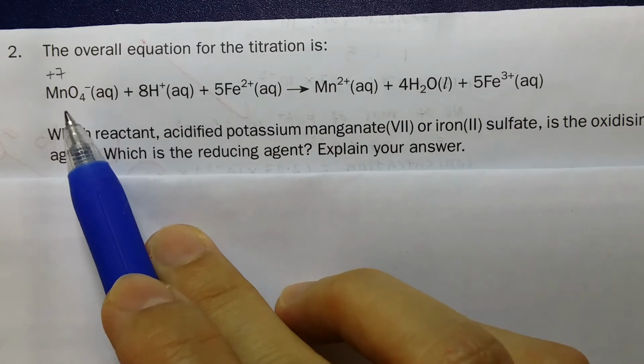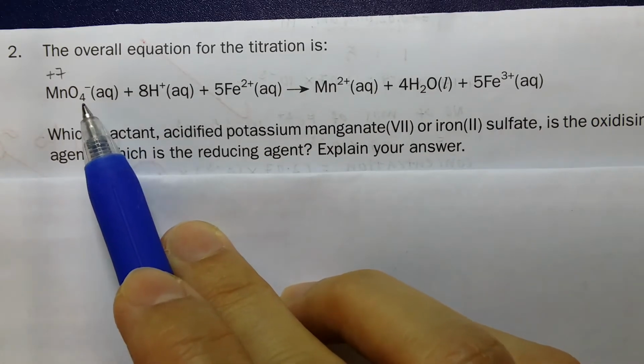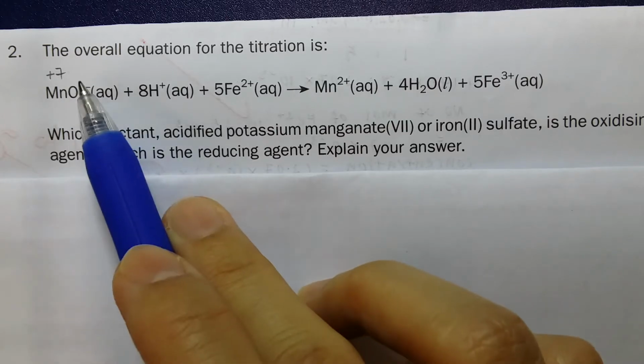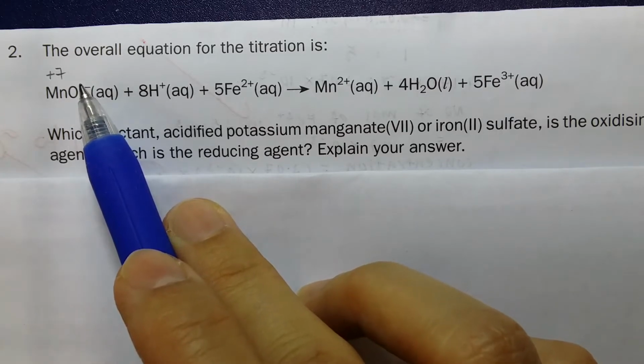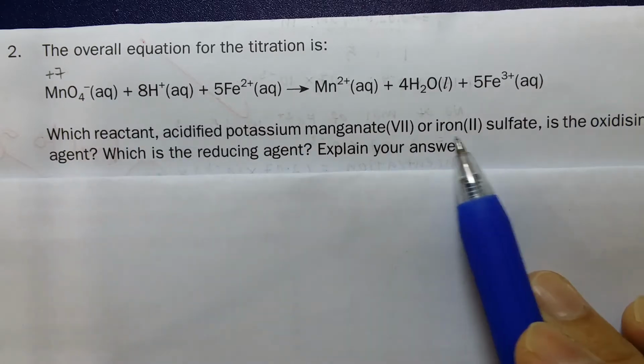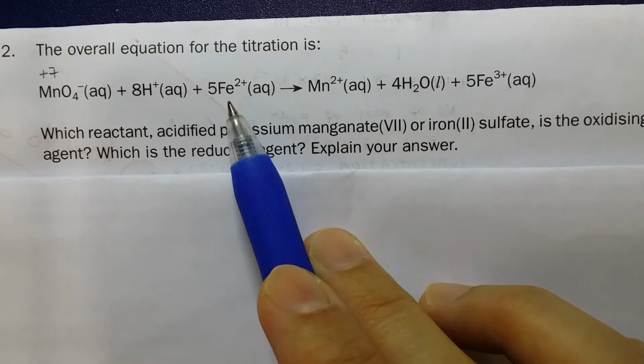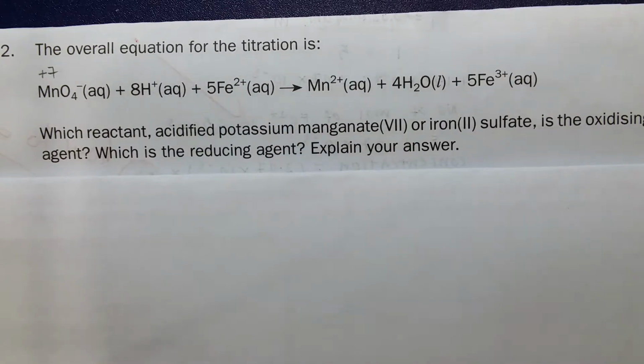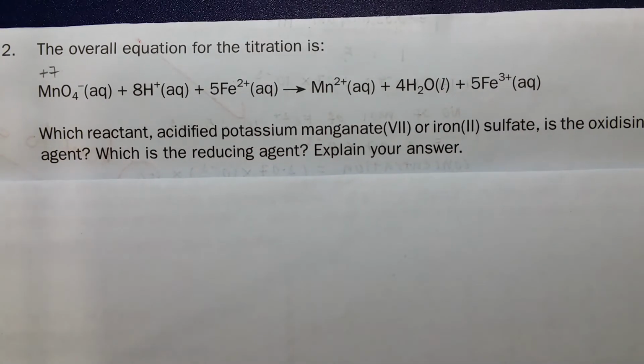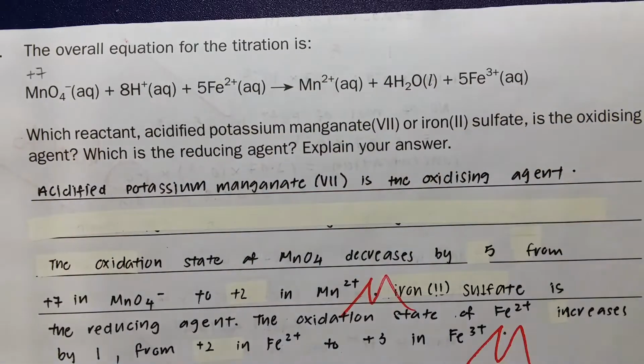Now, as you know, potassium manganate 7, the chemical formula is KMnO4. And over here, there is an MnO4 minus. So this ion must be from potassium manganate 7. And iron 2 sulfate, the chemical formula is FeSO4, and there is a Fe2 plus here. So this ion must be from the iron 2 sulfate. So which one is the oxidizing agent and which one is the reducing agent?